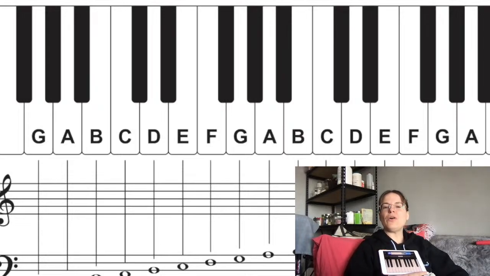So which one of those three songs do you like the best to memorize a minor third? Let me know in the comments.